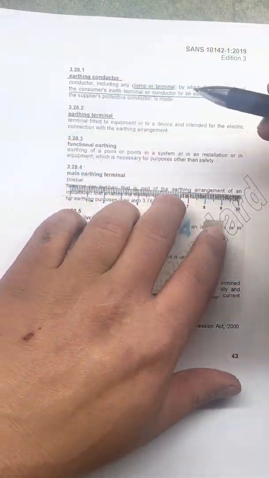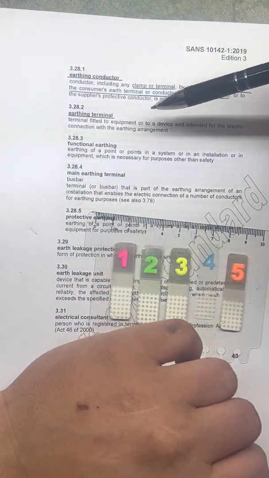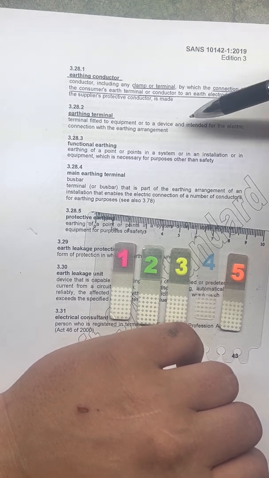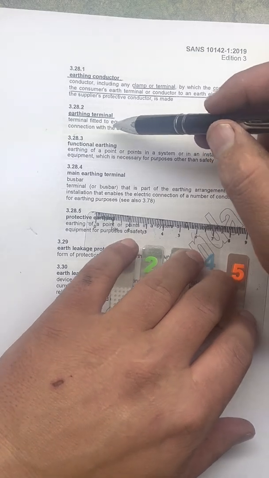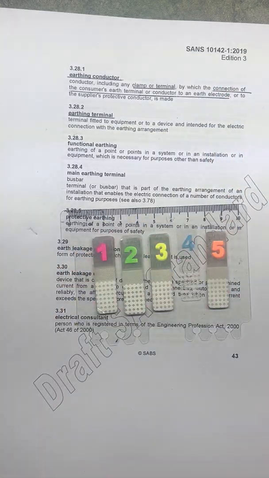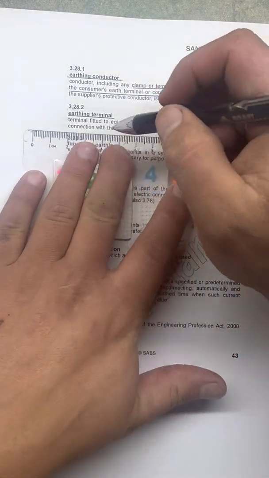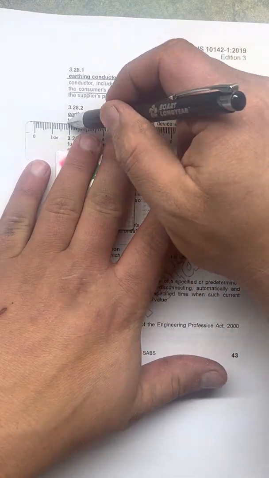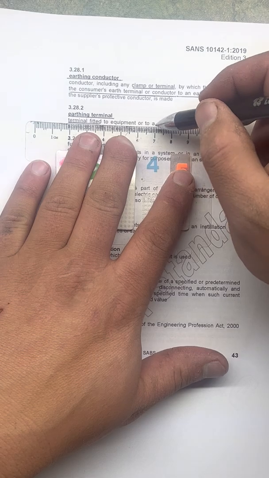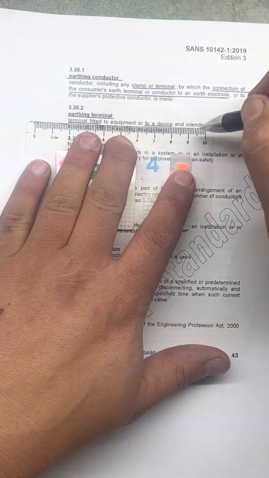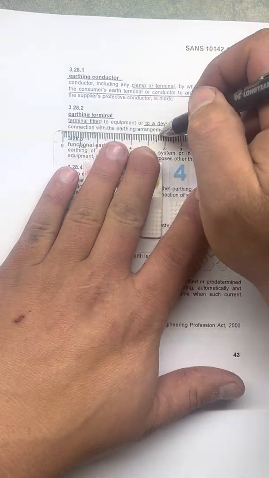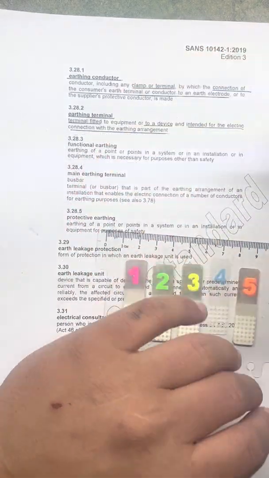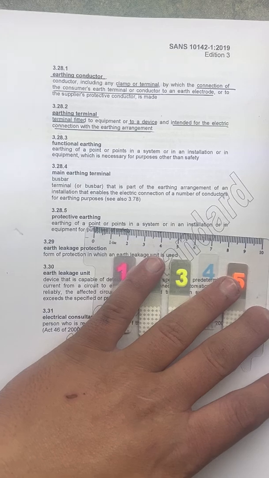An earthing terminal: a terminal fitted to equipment or to a device and intended for the electrical connection to be earthed with the earthing arrangement. So it's a terminal fitted to a device that is intended for electrical connection with the earthing arrangement.